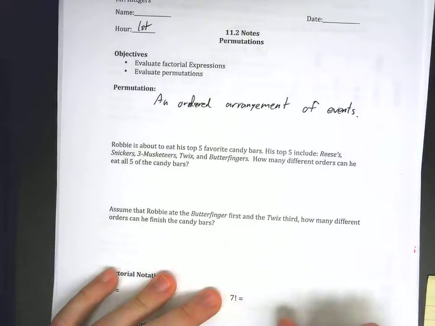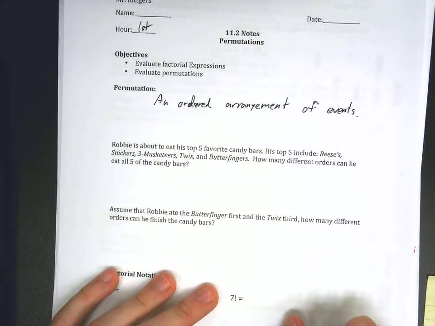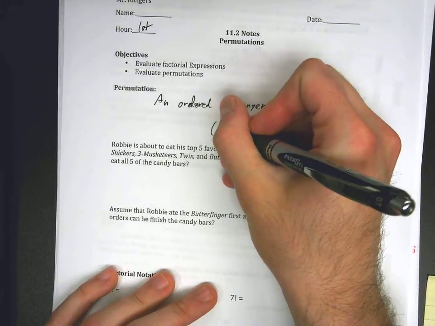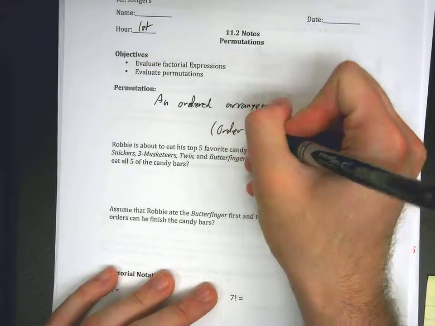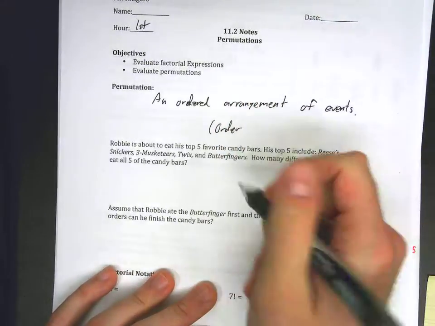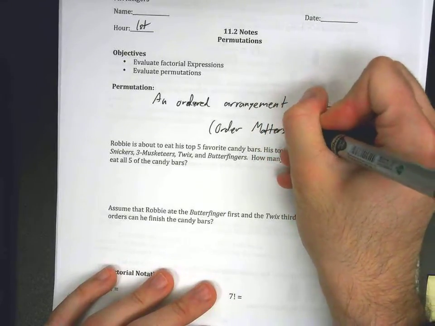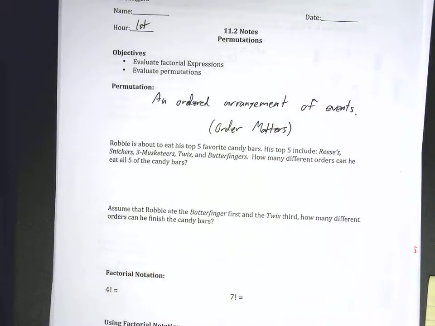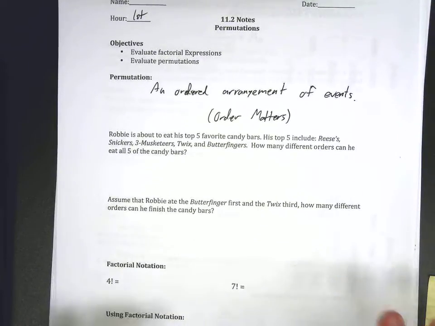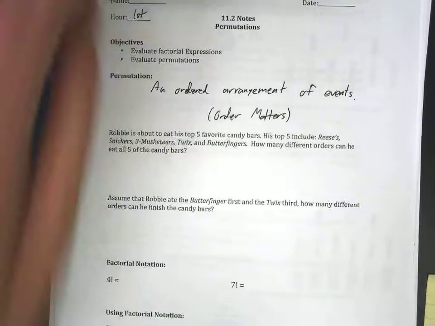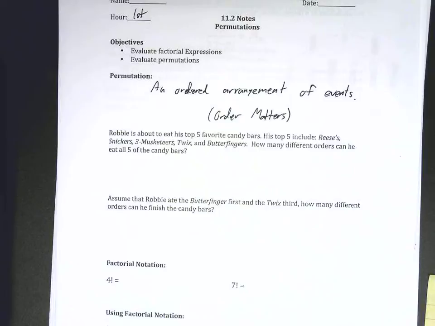So again, a permutation is an ordered arrangement of events. And this is really important, but you won't necessarily see the difference with this today. Order does matter. So order matters. On Thursday, we're going to talk about when order does not matter. So for all of today, we're talking about order mattering.